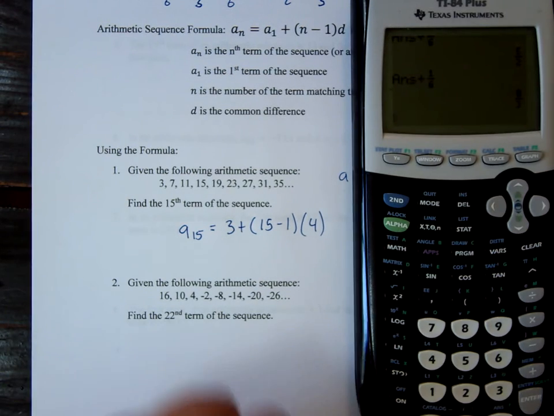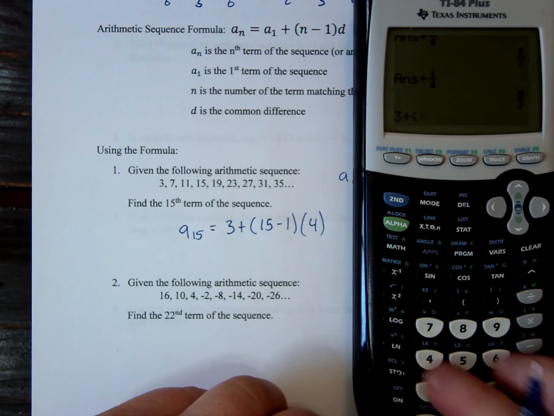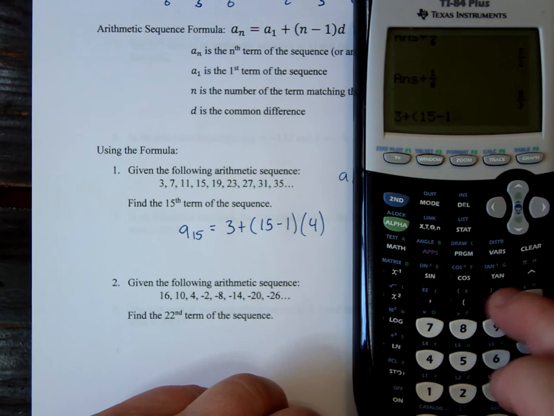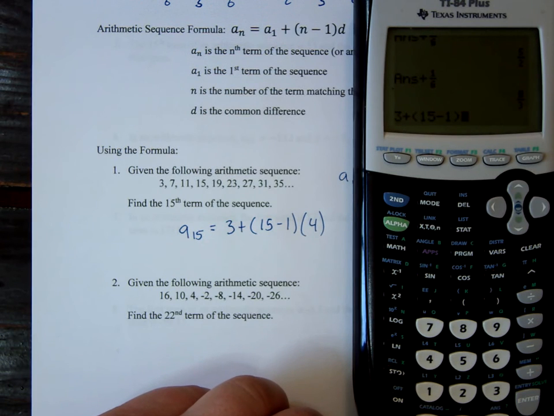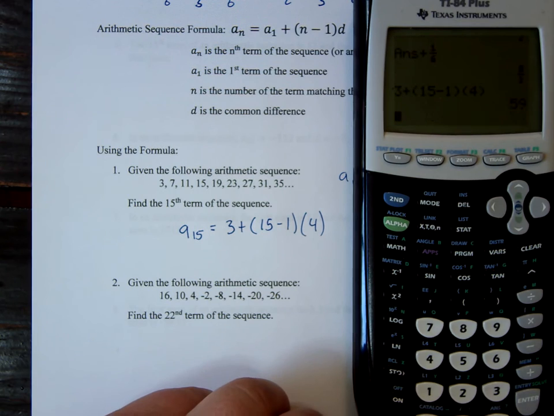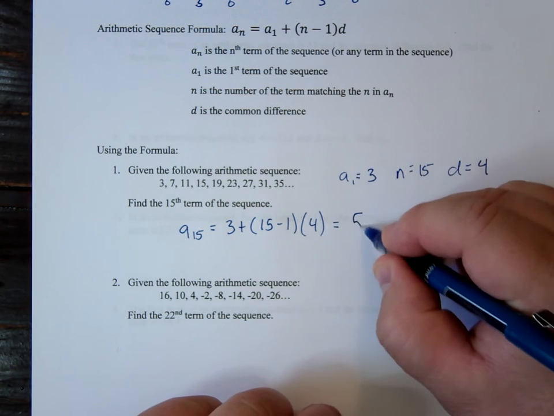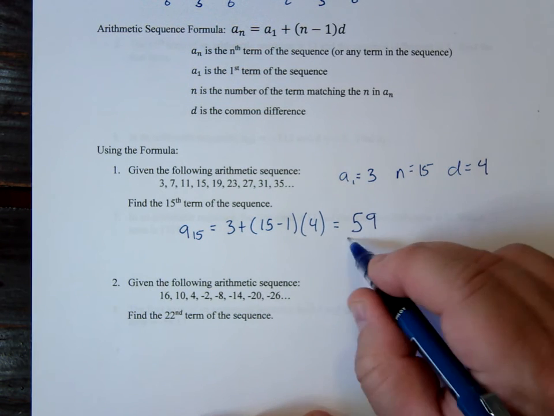Put it into the Desmos calculator. 3 plus parenthesis 15 minus 1. If you wanted to put 14 there, that's fine. You can do that in your head. Times 4. So 59, and this sequence, the 15th term, would be 59. It's that simple.